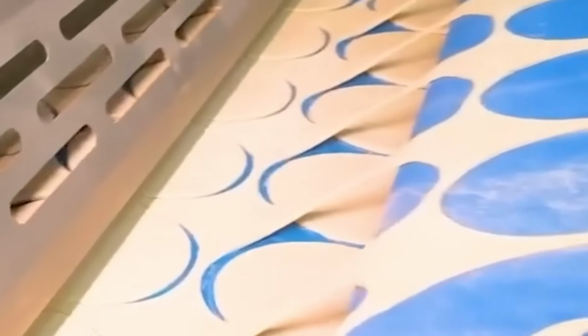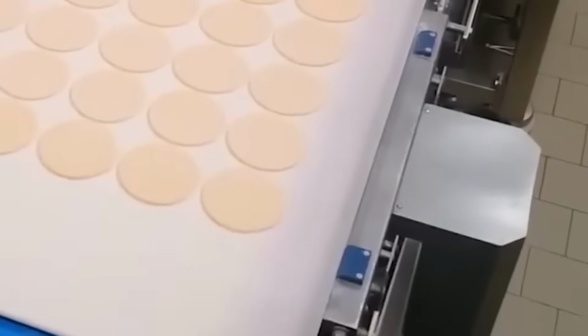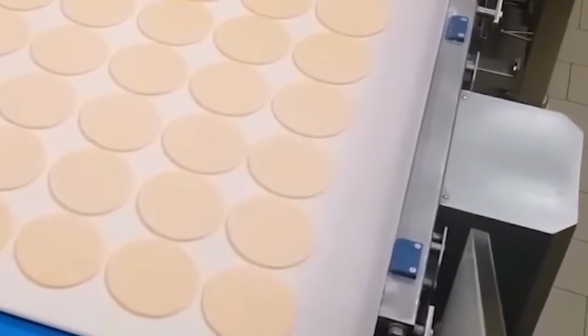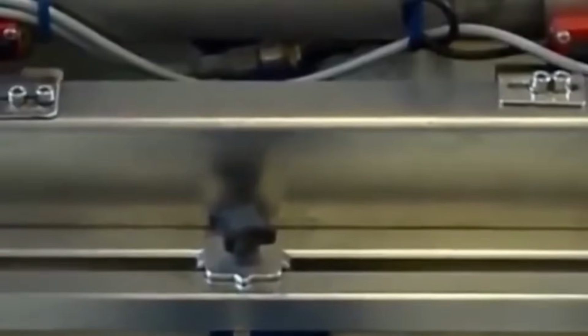Topping application begins with sauce deposition using a volumetric piston filler. The sauce is pumped from a heated holding tank and dispensed in a spiral pattern starting from the center of the dough. A rotating disc beneath the pizza ensures even coverage without manual spreading.